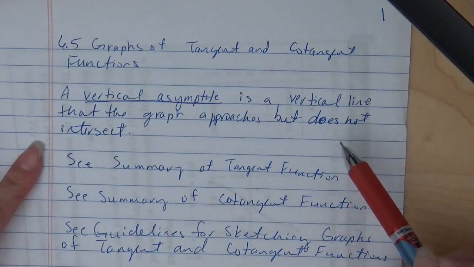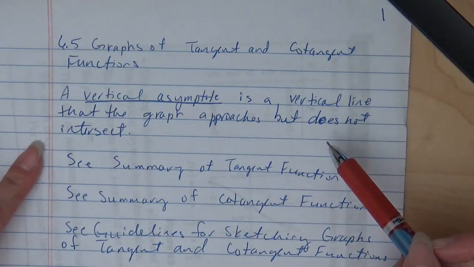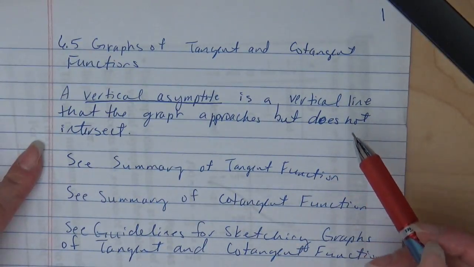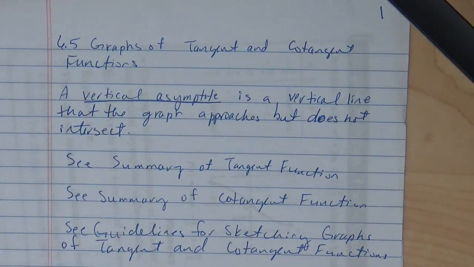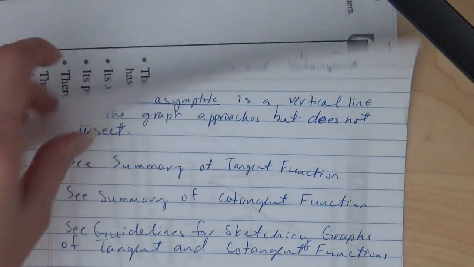You saw vertical asymptotes when you worked with logarithmic functions in 171. So let's take a look at the summary of the tangent and cotangent functions.